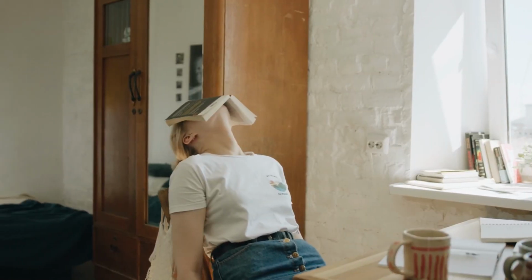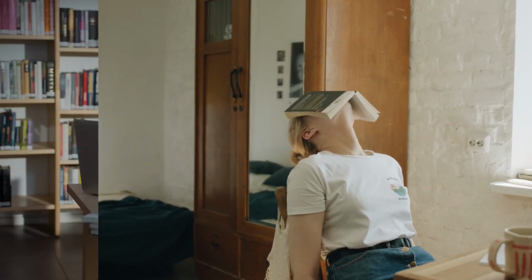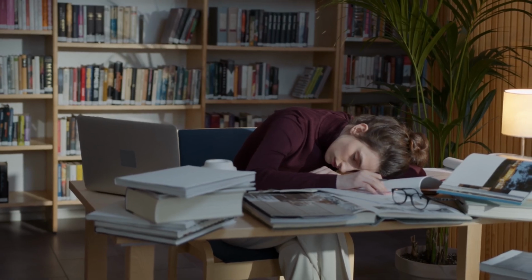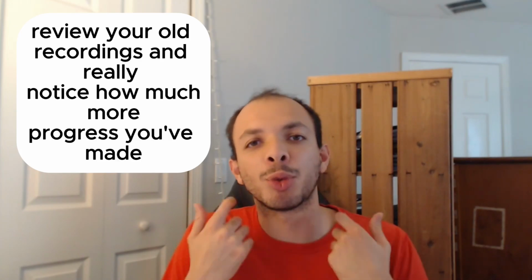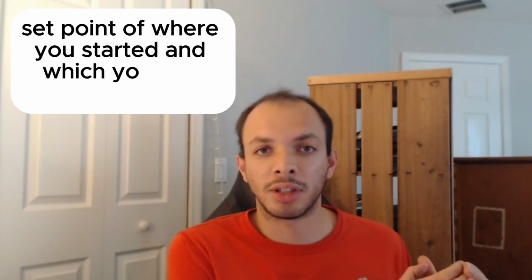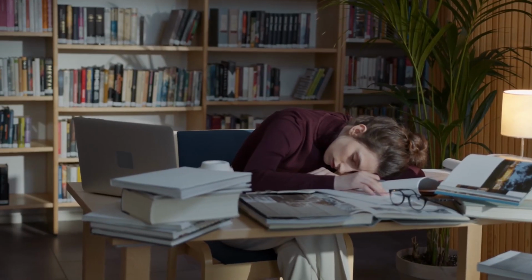Make sure to keep a record of your recordings over time. If there's a time that you're feeling sad and frustrated that you're not making the same sort of progress you were before, times like this are perfect to review your old recordings and really notice how much more progress you've made and how much you've improved, which will be a great motivator for you, and avoid giving up, because having a set point of where you started and which you can refer back to is a really powerful motivator and way to avoid feeling burnt out, tired, or frustrated that you're not making progress.